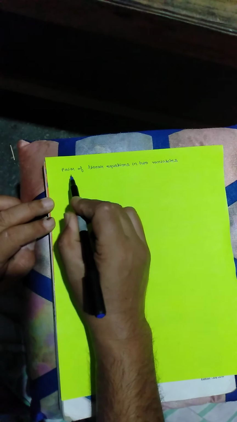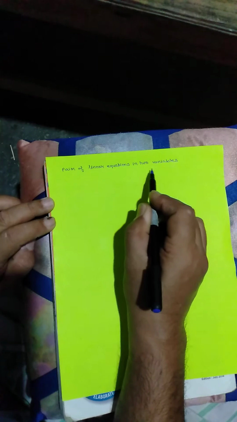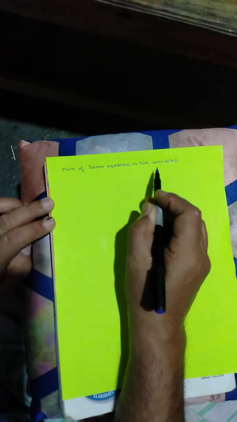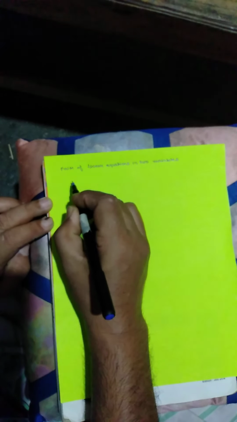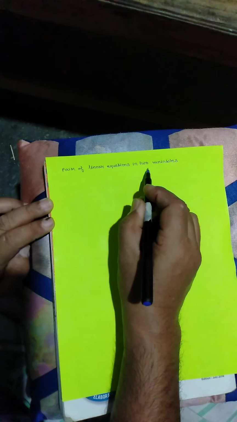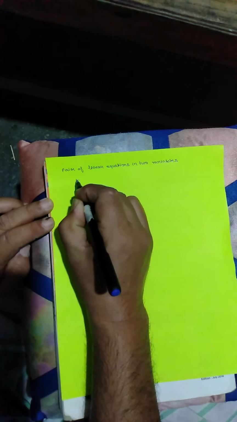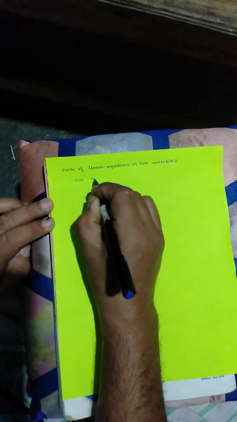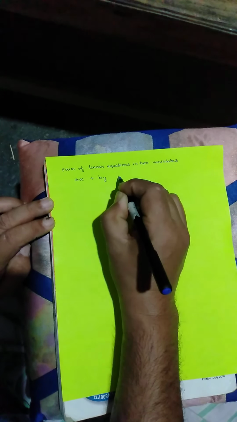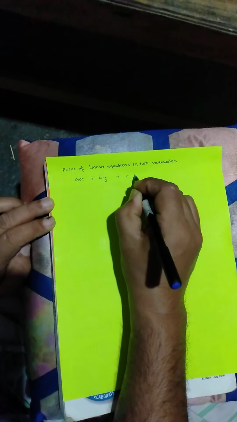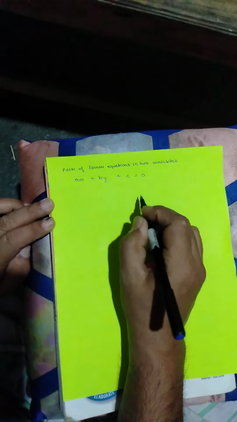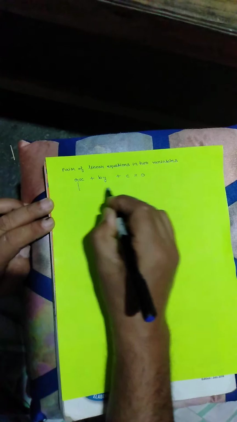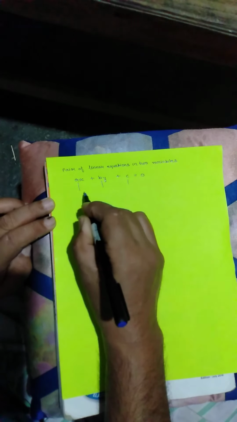When we are studying a pair of linear equations in two variables, first of all, we need to remember that a linear equation in two variables would be of the standard form ax + by + c = 0. Here you have a, you have b, you have c.